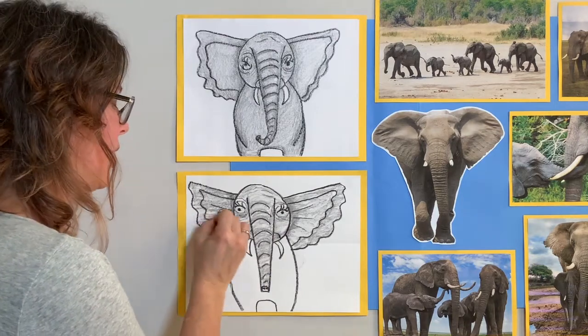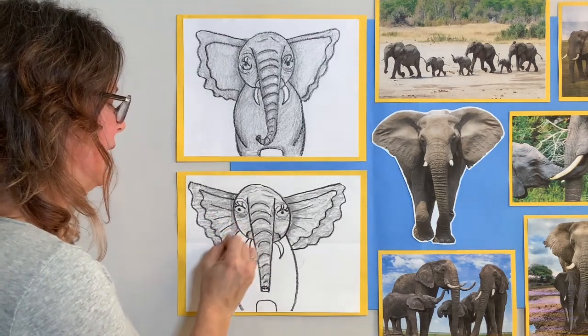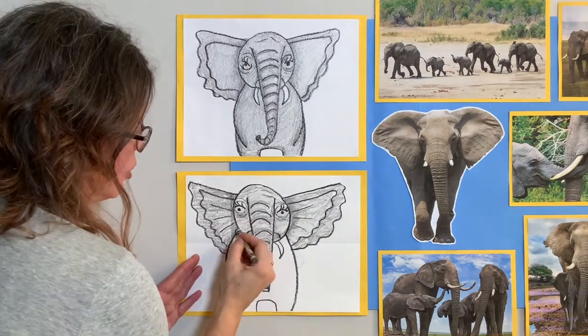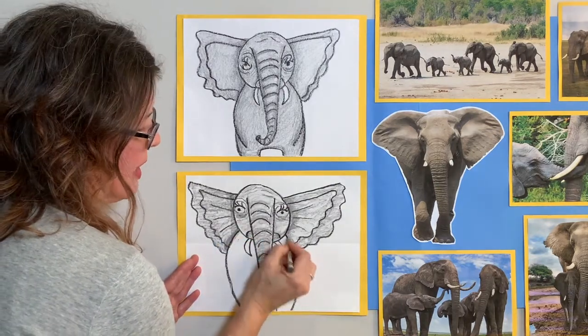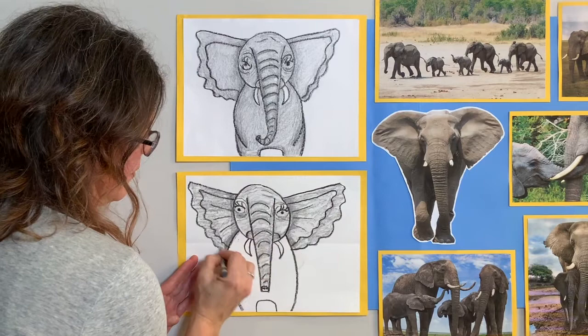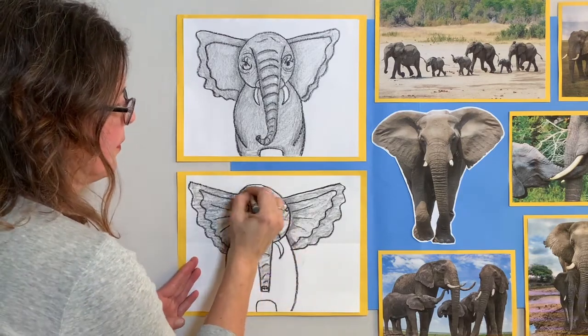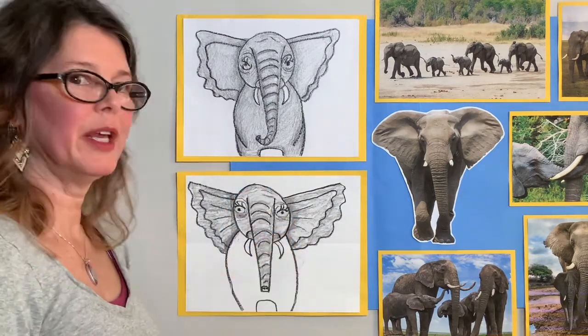Remember, if you have black, press very, very lightly. I might go darker by his body. Just like that. Good. Keep coloring in his ears.